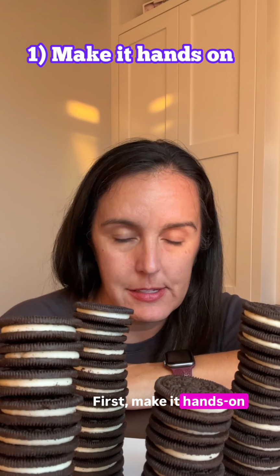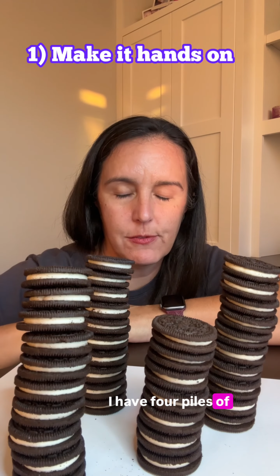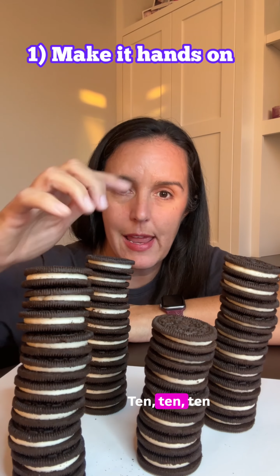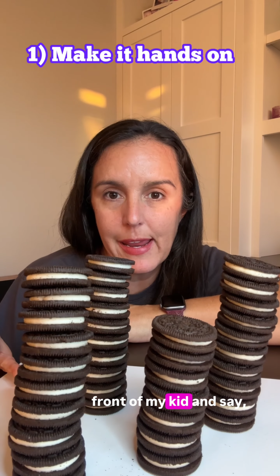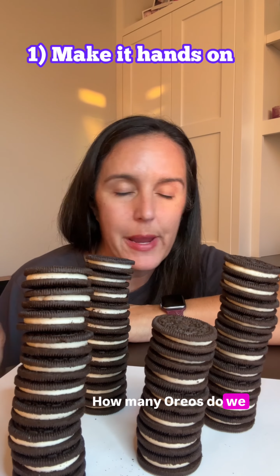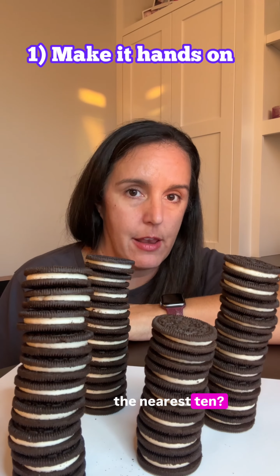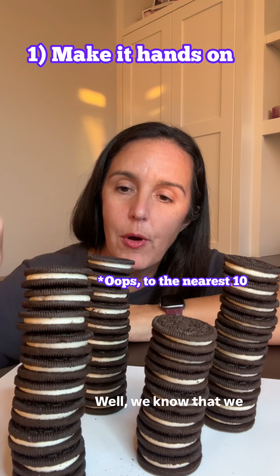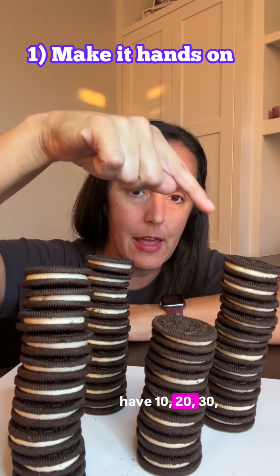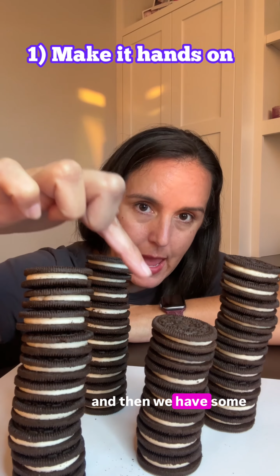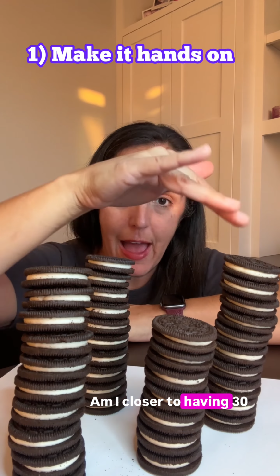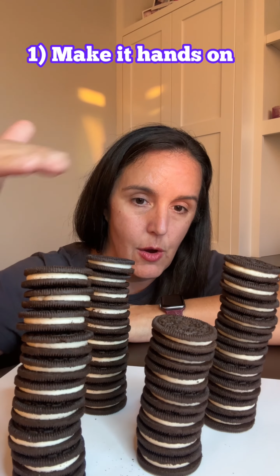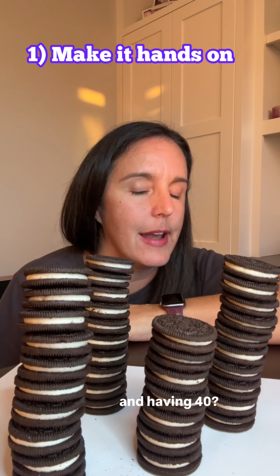First, make it hands-on. I have 4 piles of Oreos here. 10, 10, 10, and then a few more. So I might put this in front of my kid and say, how many Oreos do we have to the nearest 10th? Well, we know that we have 10, 20, 30, and then we have some more. So the question is really, am I closer to having 30 Oreos or completing this pile and having 40?